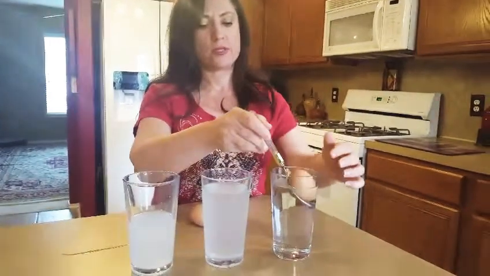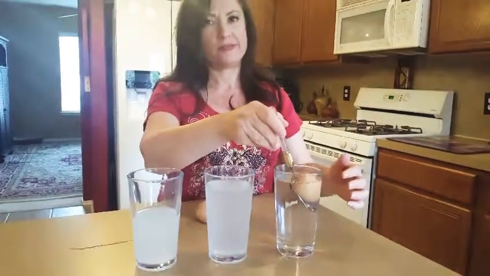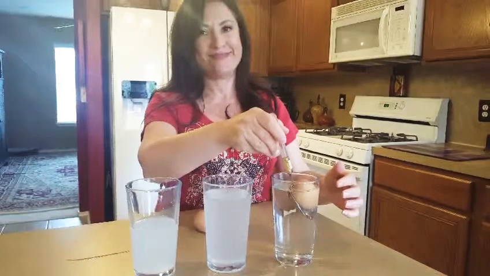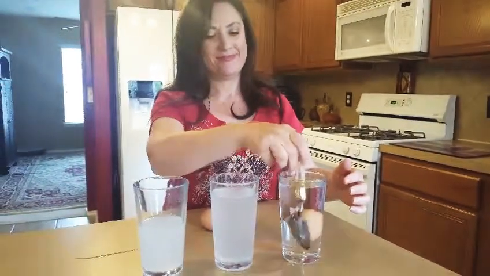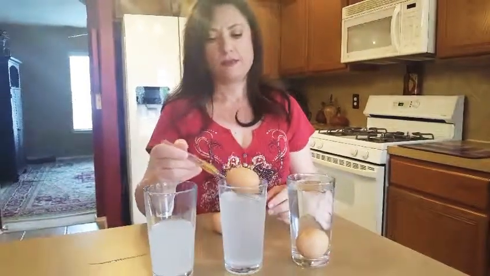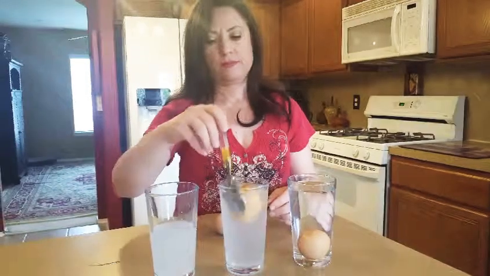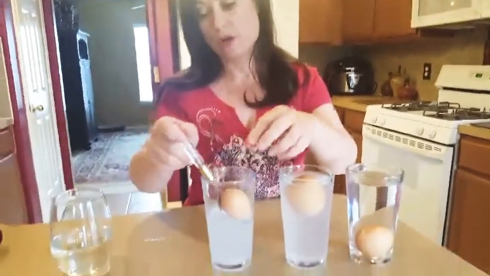Not only is sugar water denser, but salt water is denser. And we're going to do an experiment to show that. Here I got an egg and I've got fresh water. Let's see what happens. What do you think is going to happen? Pause the video. It's going to sink. Salt water. It floats.